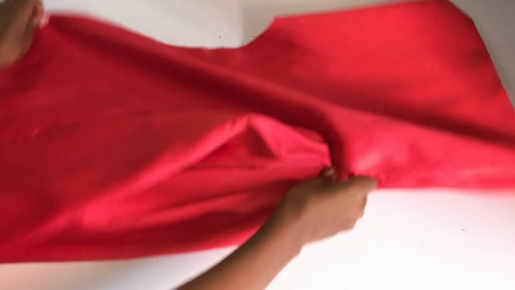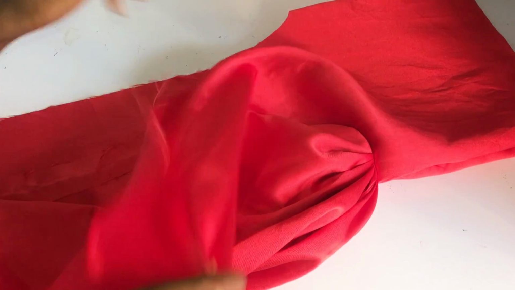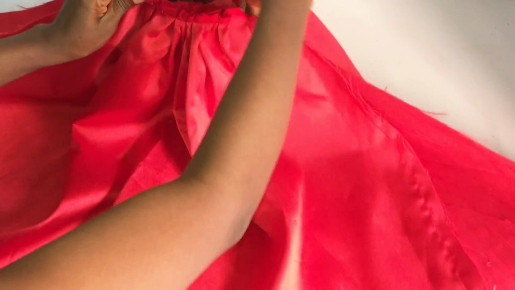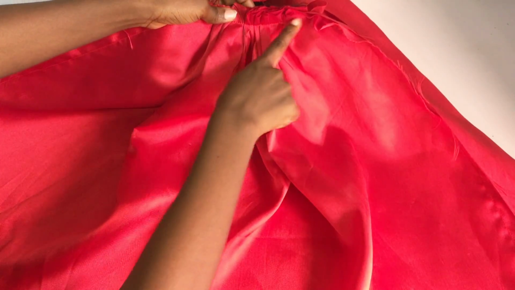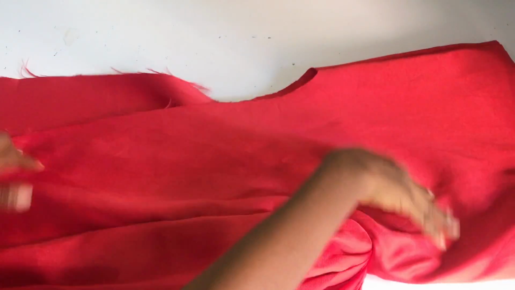Okay, I've gone ahead to do that, guys, and this is what I have for one side of the ruffles. I'm going to repeat the same process for the other side. After sewing, you're going to go ahead and overlock all this opened edge. Okay, you're going to overlock it. So the same thing that I did for this part, I'm going to go ahead and repeat it for the other parts.